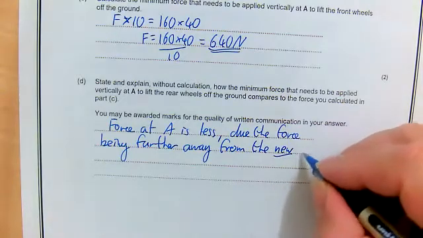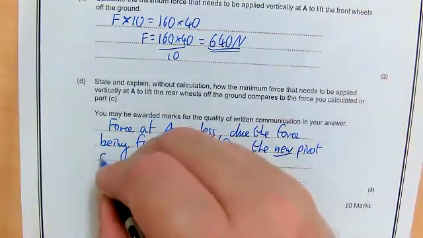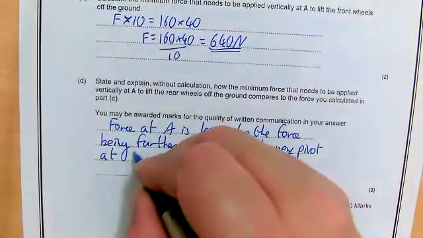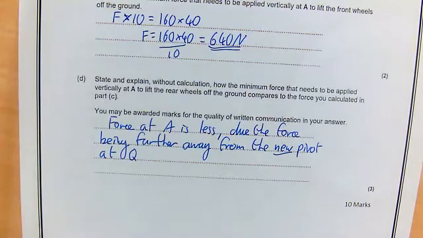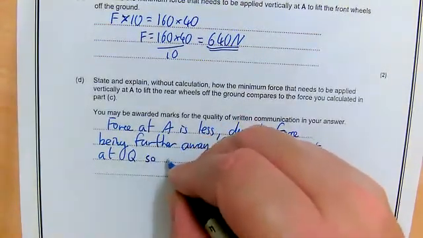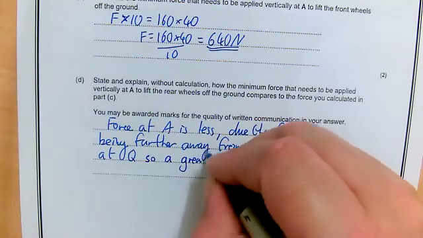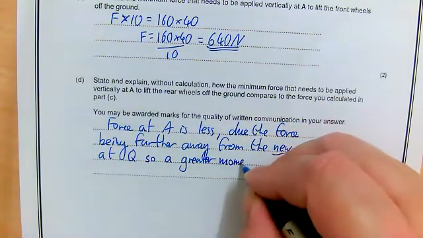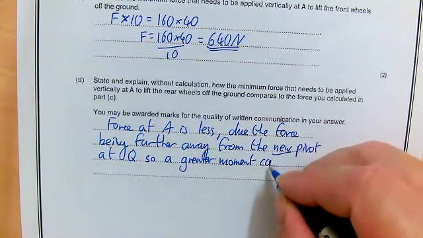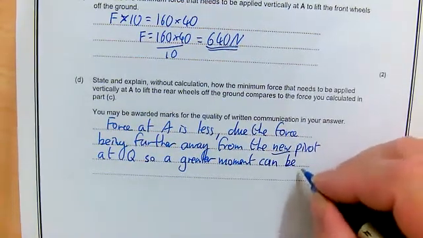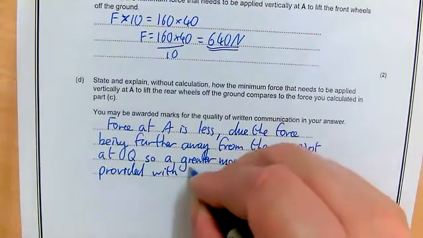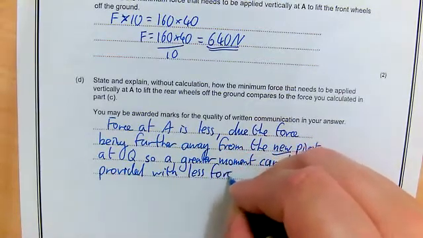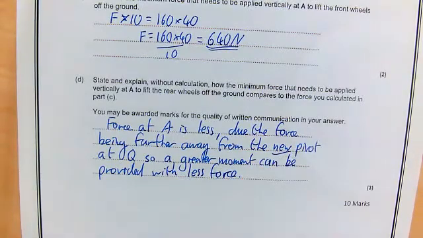Well, it's the new pivot, isn't it? At, well, in the question they called it Q. So I'm going to call it Q. At Q, okay. Or between A and the front wheels, you could say. So a greater moment can be provided with less force. Okay. And that's your answer.